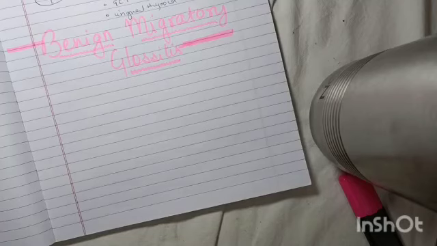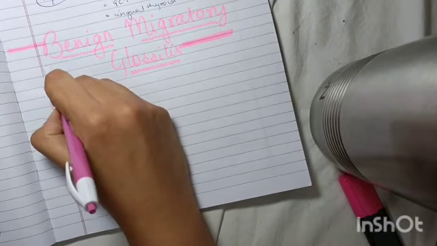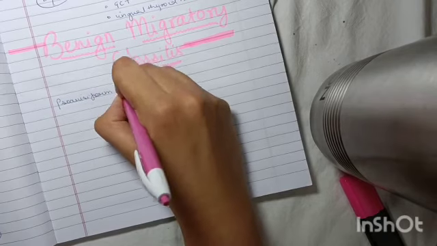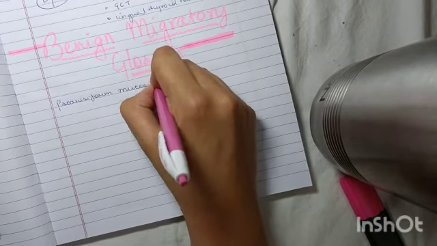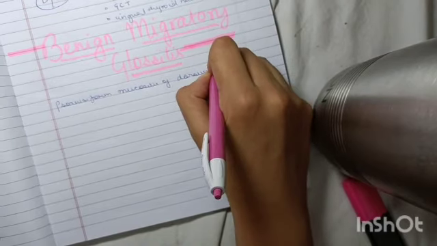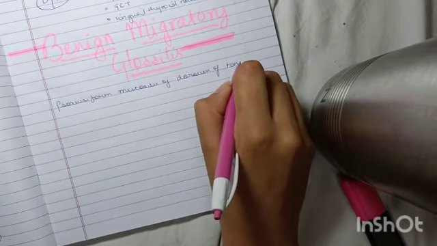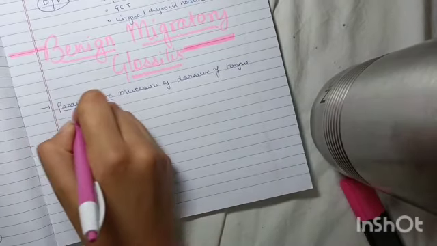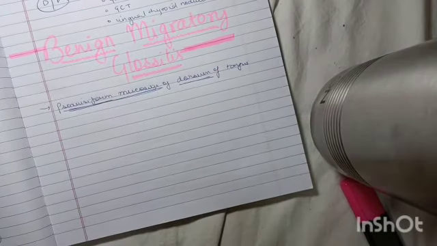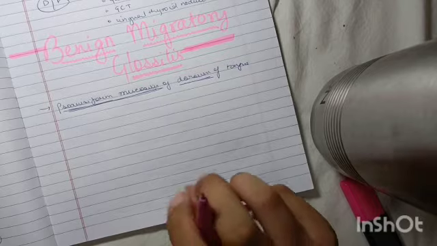In this video, we'll discuss benign migratory glossitis. So, what is benign migratory glossitis? It is a pseudocystiform mucositis of the dorsum of the tongue. All right. So, the keyword here is mucositis, pseudocystiform mucositis in the dorsum of the tongue.